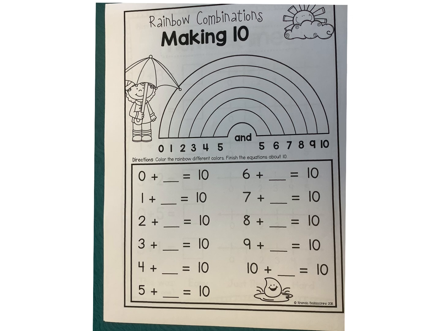Hi, boys and girls. Today for your math, we're going to make combinations of 10. So we like to call these 10 friends in first grade because whenever you see one 10 friend, you're always going to see the other. And it's going to help us with our adding and subtracting. So today we're going to color a rainbow. So you are going to need your crayons.